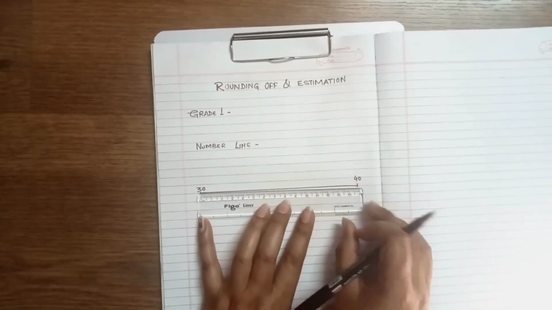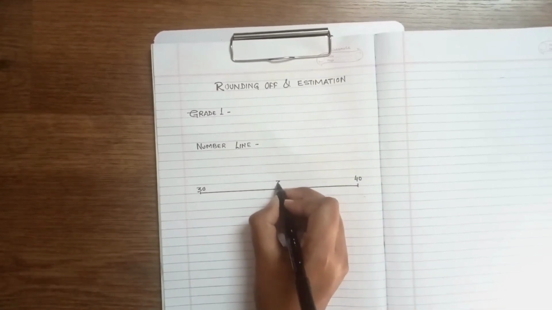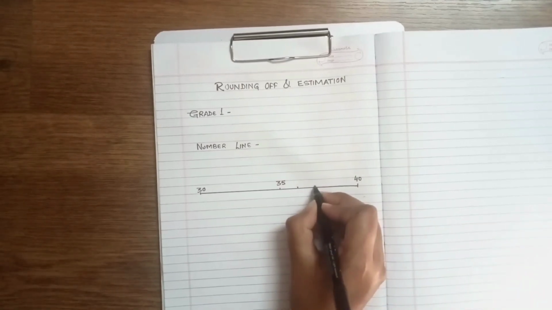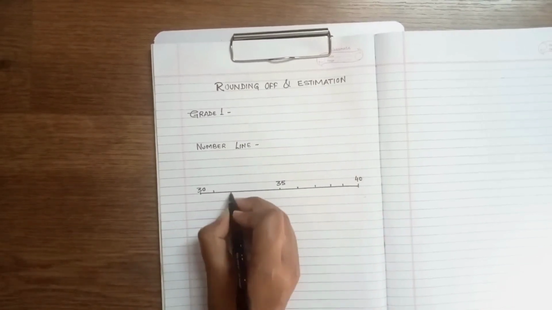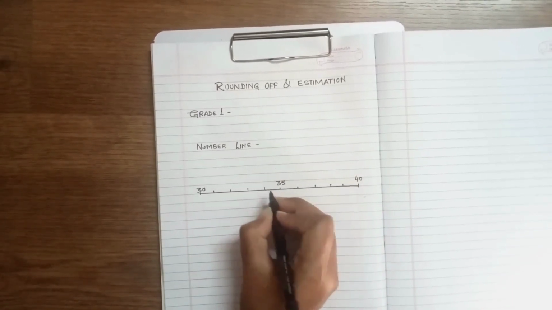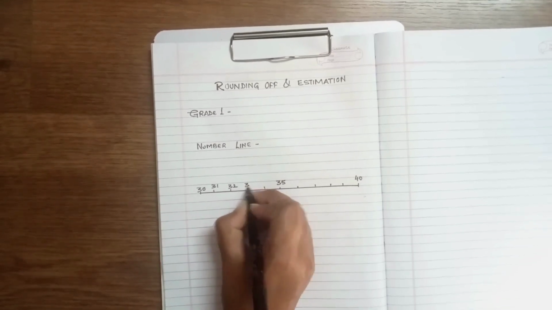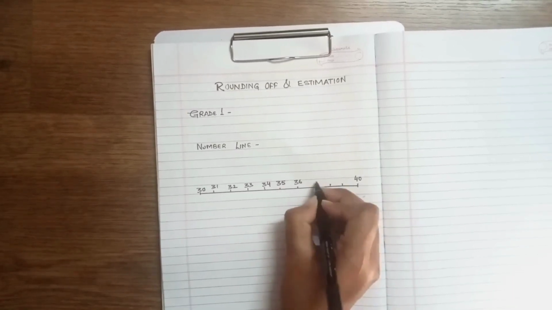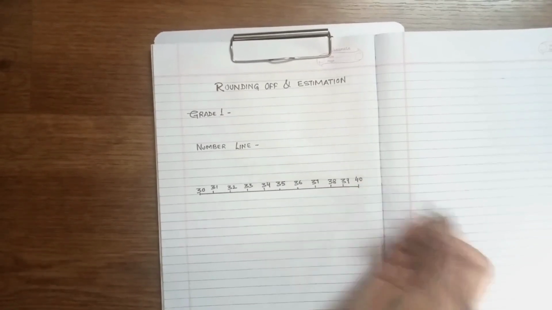Now we have to find a median somewhere in between, that is 35. Then 31, 32, 33, 34, 35, 36, 37, 38, 39 and 40.